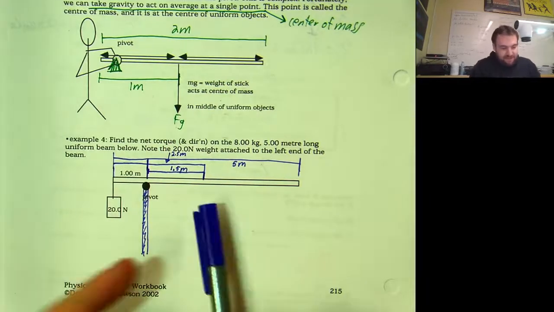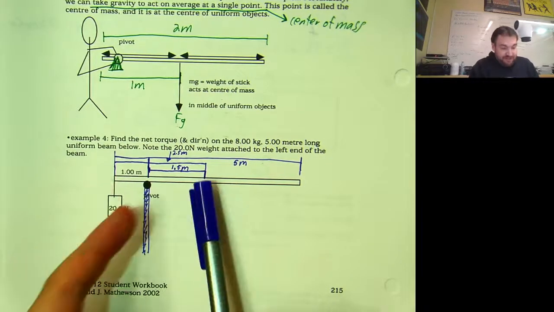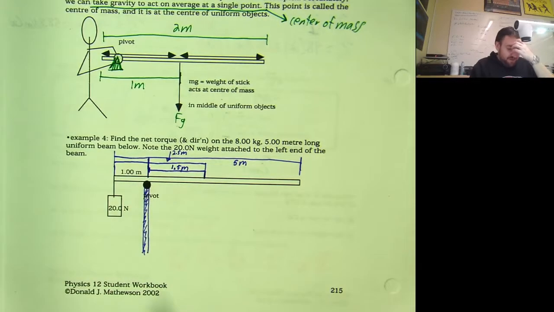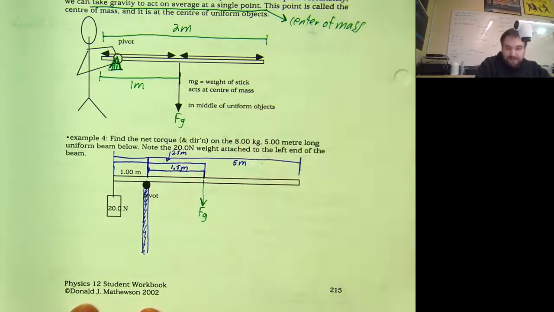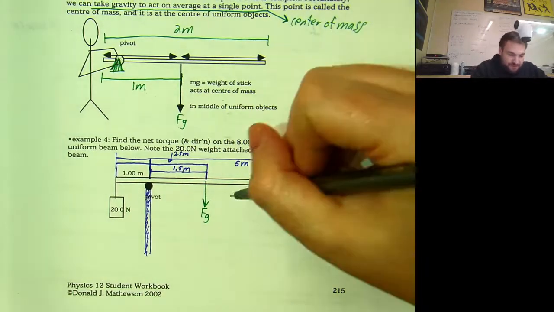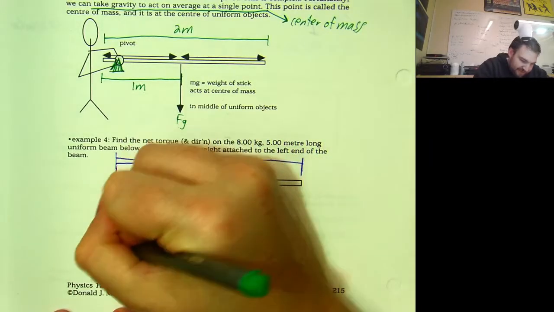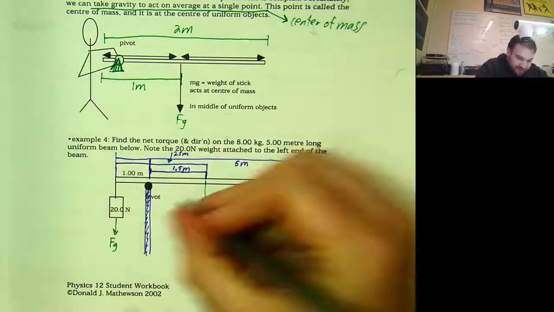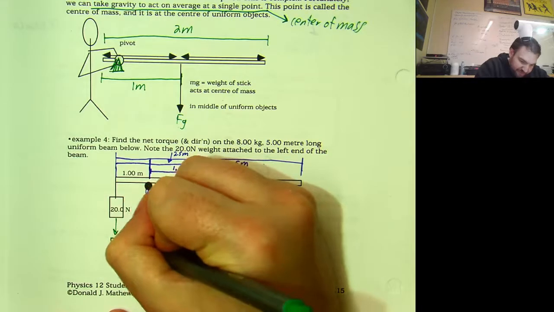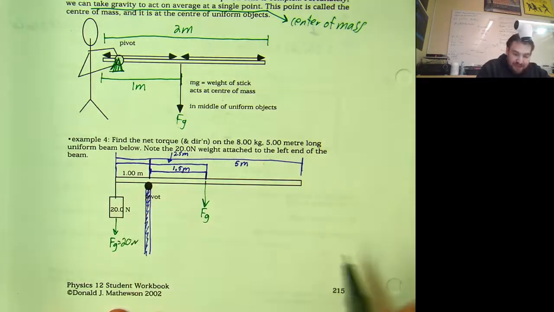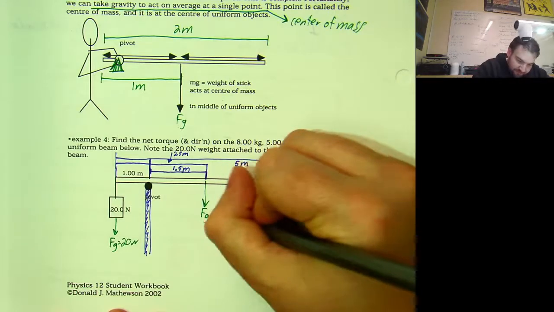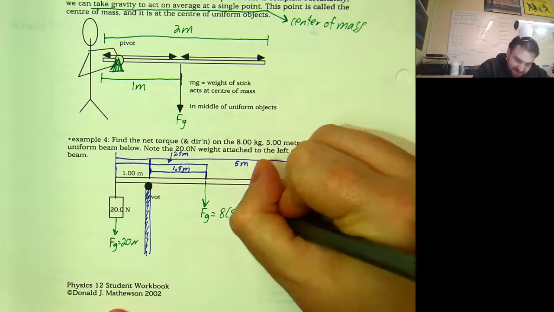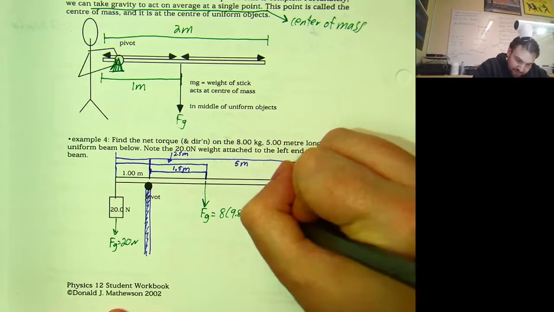We need the distance from one of the ends to the center, and then we need the distance from the pivot to the center of mass, because this is where gravity is going to act. So I've got Fg from the beam, and I've got Fg from this hanging object here. This Fg we're told is 20 newtons. It says it right there. This thing weighs 8 kilograms, so Fg is going to be 8 times 9.8, which is 78.4 newtons.